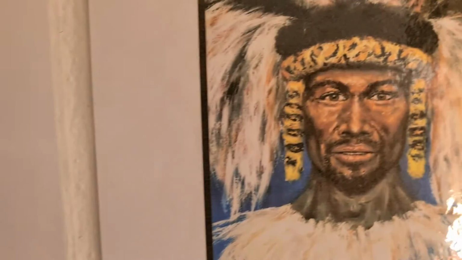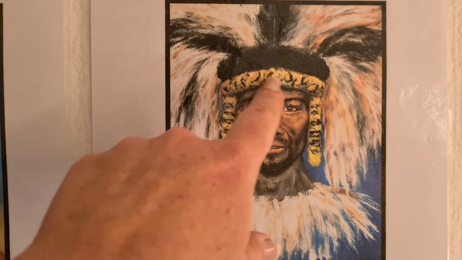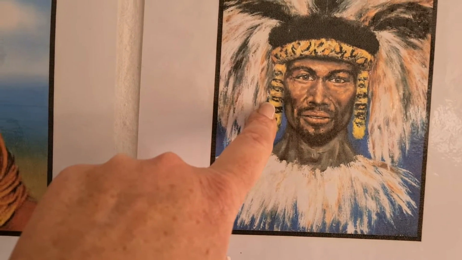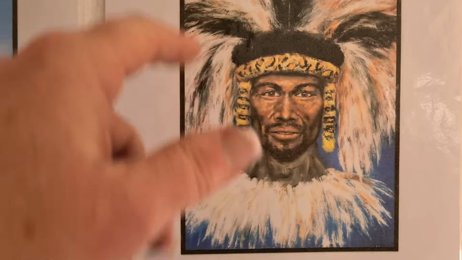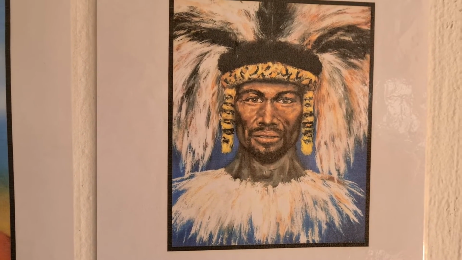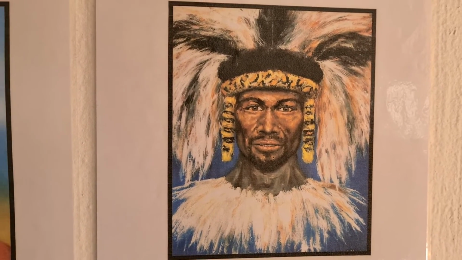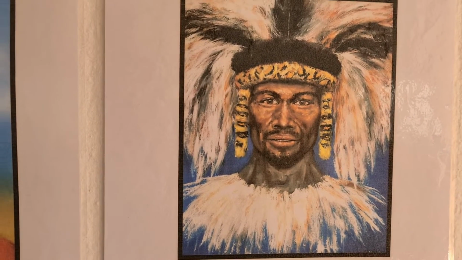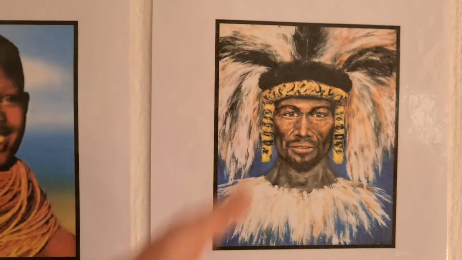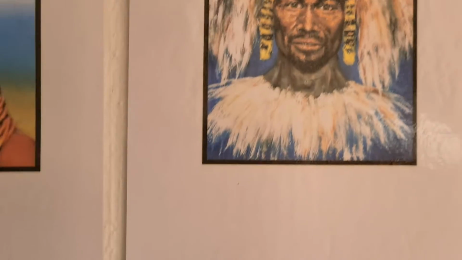The men, especially, would have animal skins on their heads as headgear, and feathers. Obviously, the chiefs and the important people in the tribes, the higher ranking they had, the more feathers they would wear. These would probably be ostrich feathers.